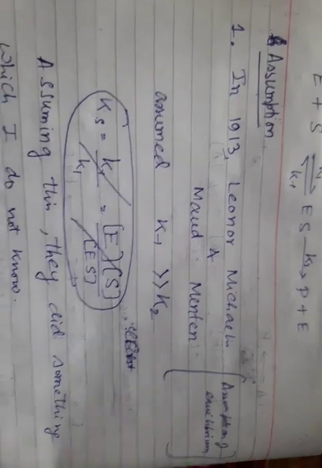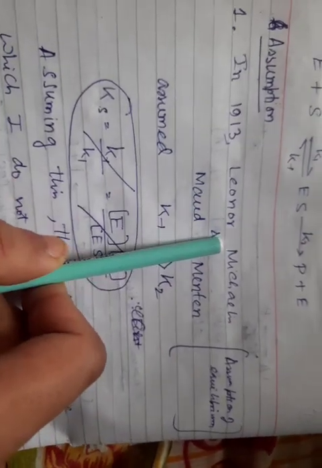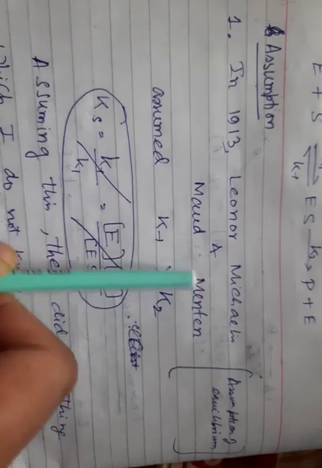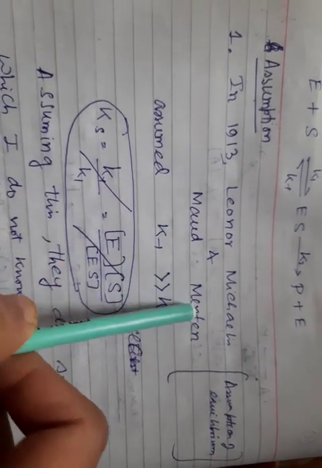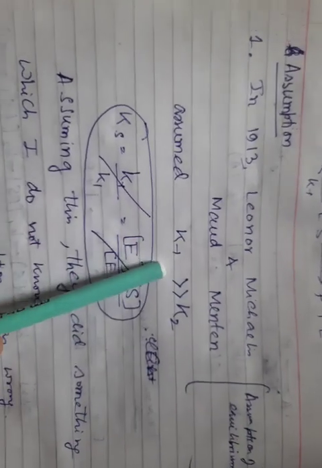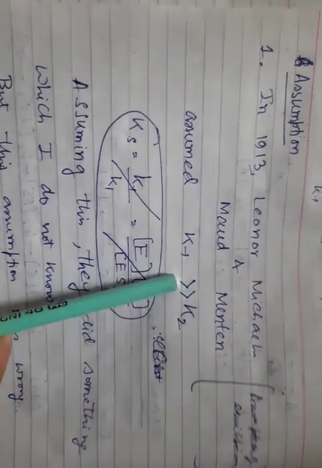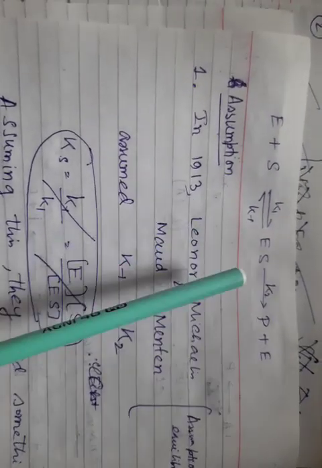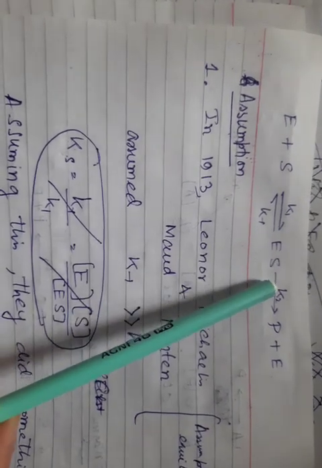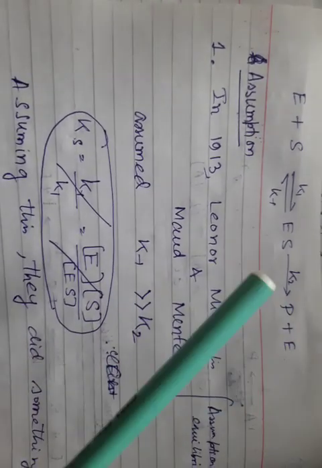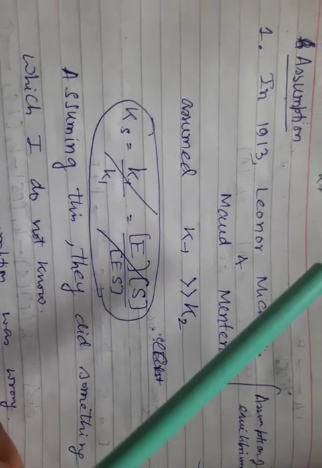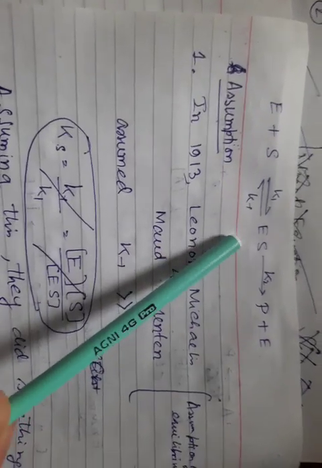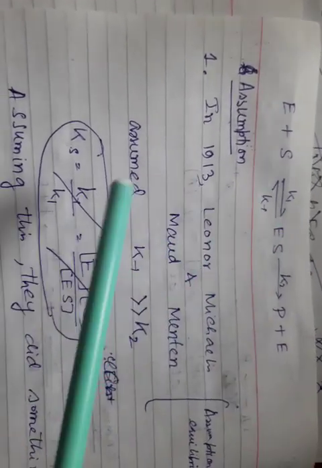First of all, in 1913, Leonor Michaelis and Maud Menten, whatever the pronunciation is, assumed that K1 is much greater than this, and that there's an equilibrium at this point.